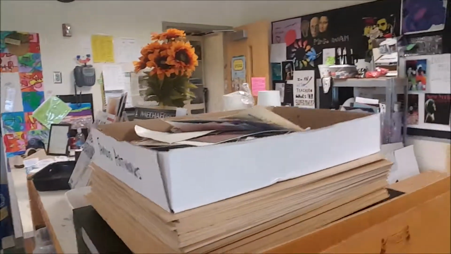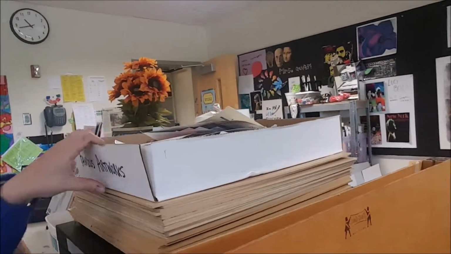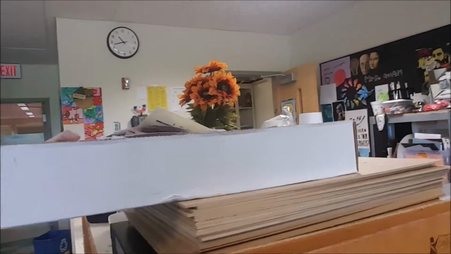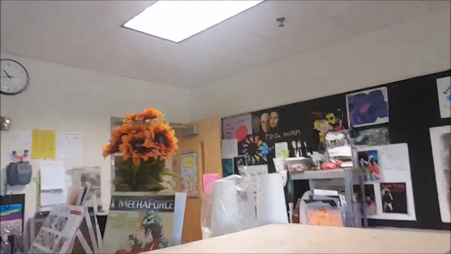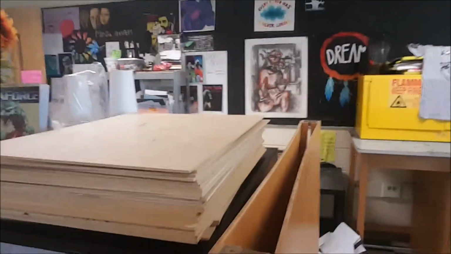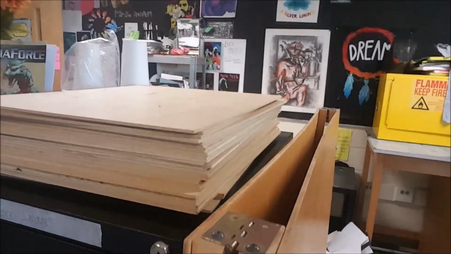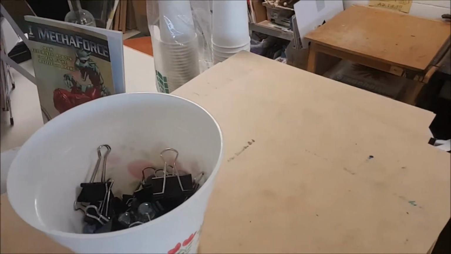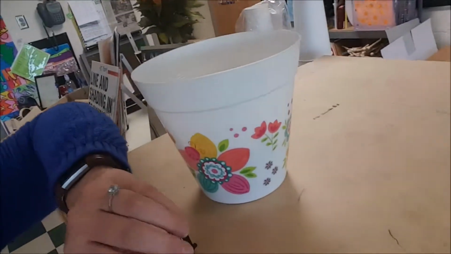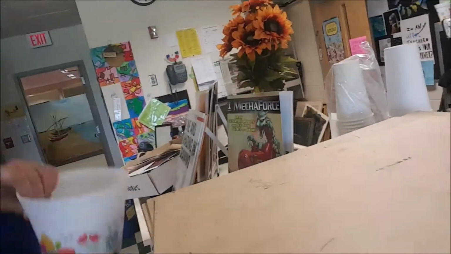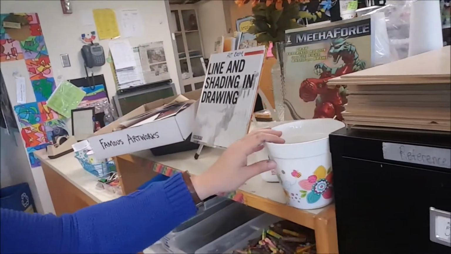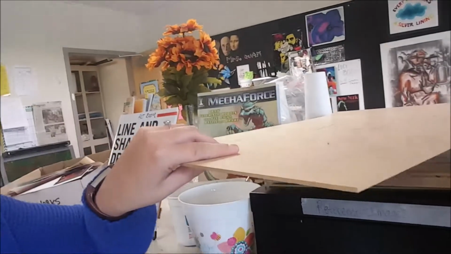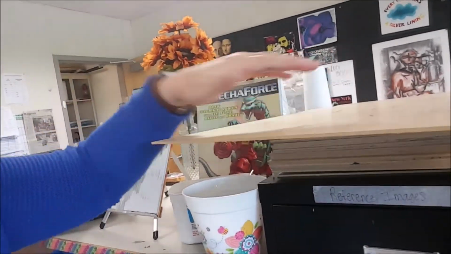For the hallway drawing, we have these lovely boards. Okay, I'm going to move this heavy box out of the way. There we go. These are what we call masonite boards, and these are good for holding your drawing paper. Over here, we have clips. These clips can hold your drawing paper in place if you feel like you need it. You might not need one of those, so I'll just leave those right there. Come take a drawing board. That's a nice firm surface to put your paper on.